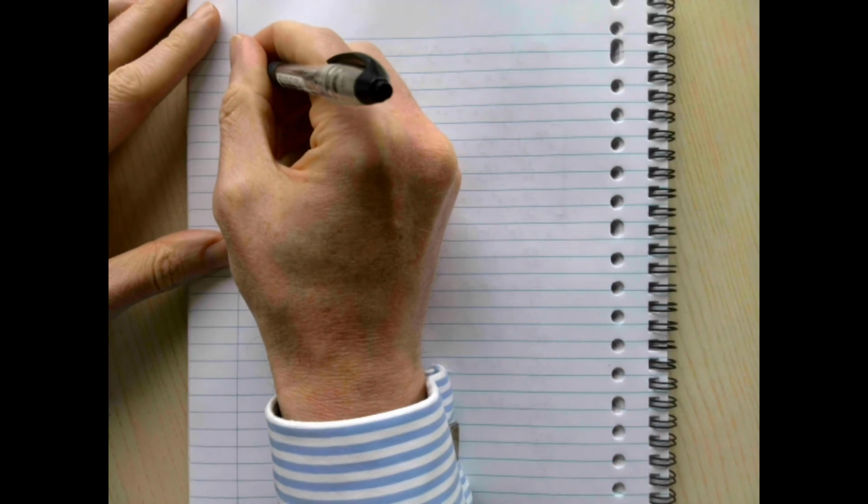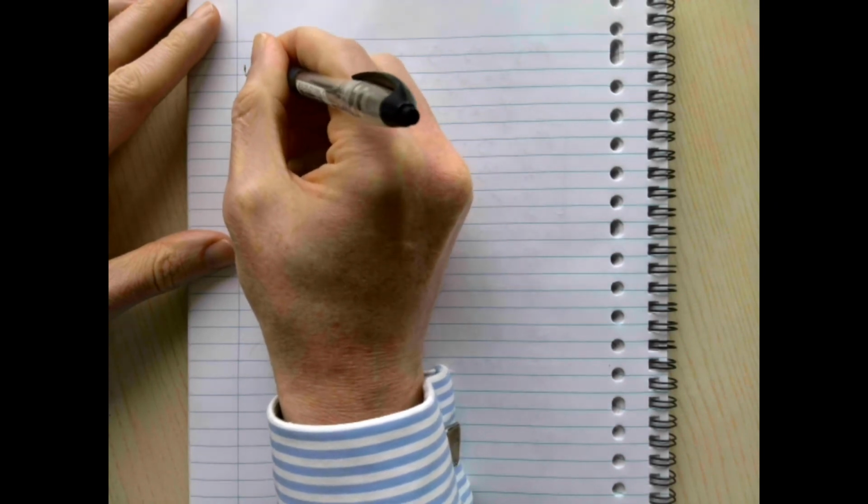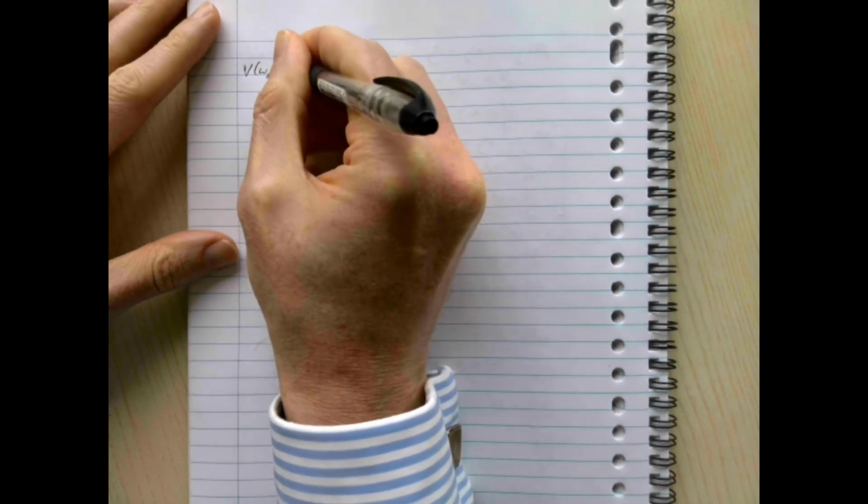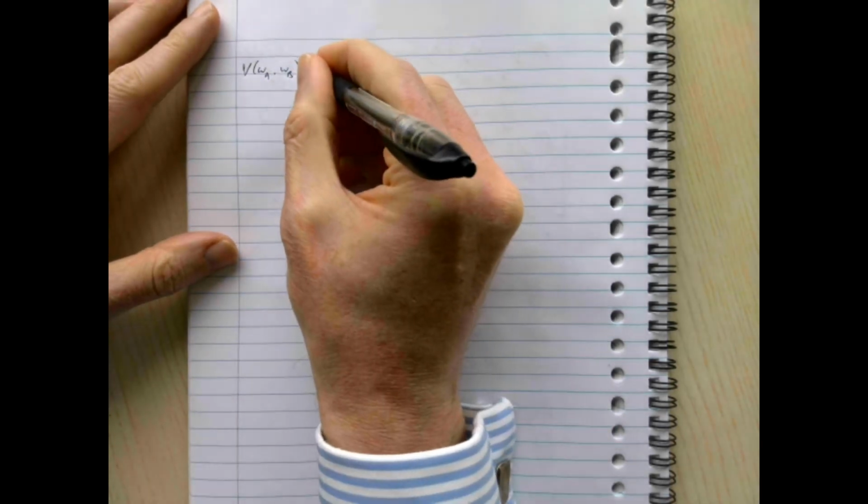So let me write again the problem. The function that we want to minimize here is this variance. It's a function of two variables, WA and WB, and it looks like this.